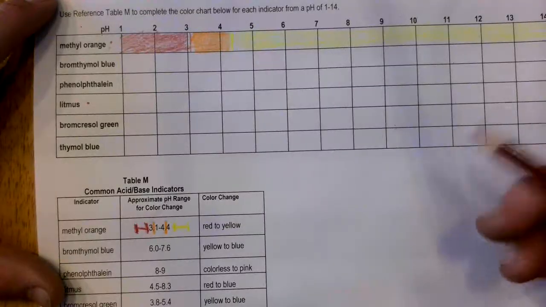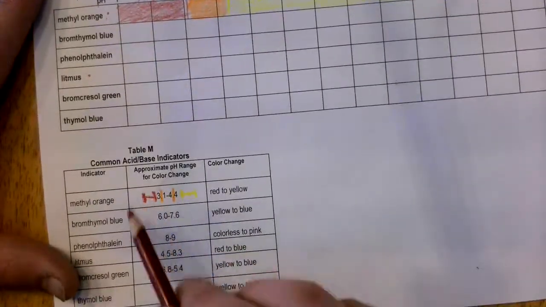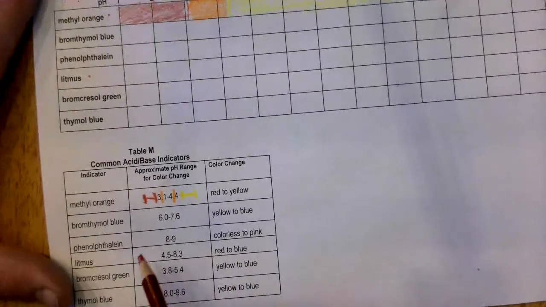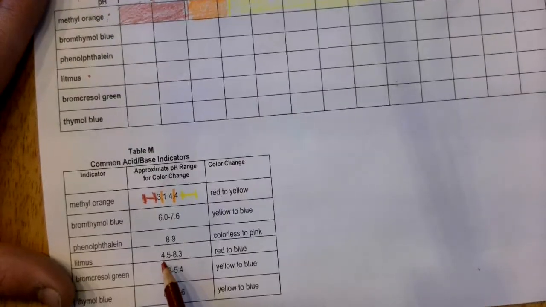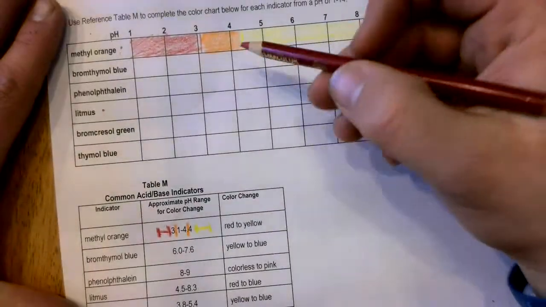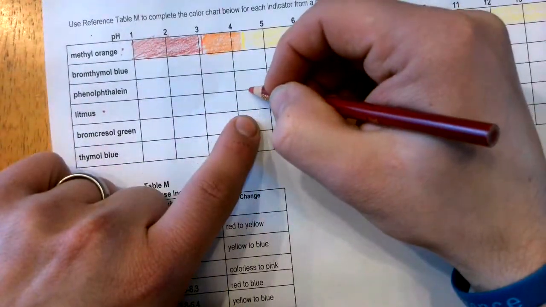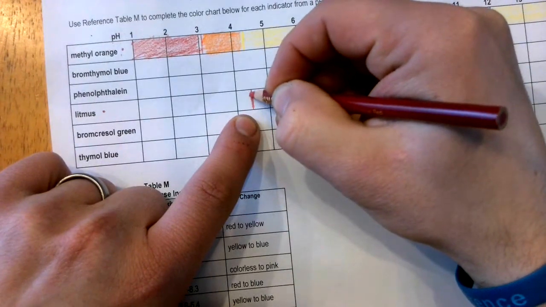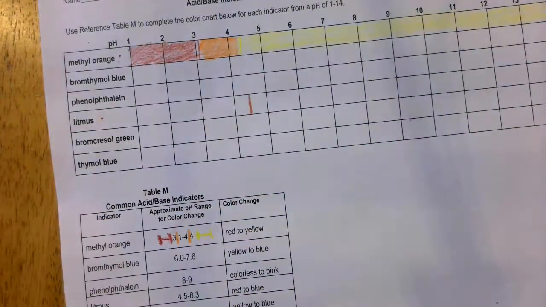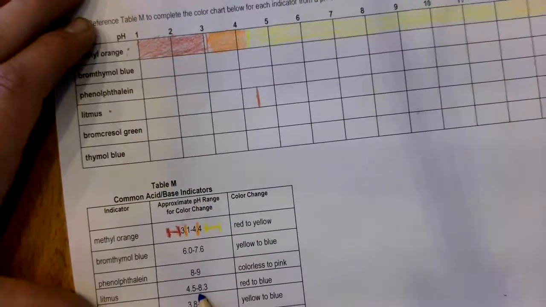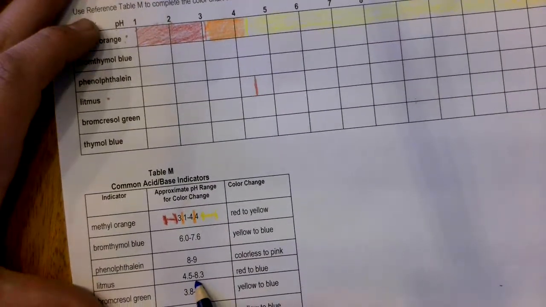So what you should do instead of doing all of this is just take the information. The first color change is going to happen at 4.5. So I'm going to find 4.5, find litmus, and put the line right there. I'm going to find the second number where the second color change is going to occur.